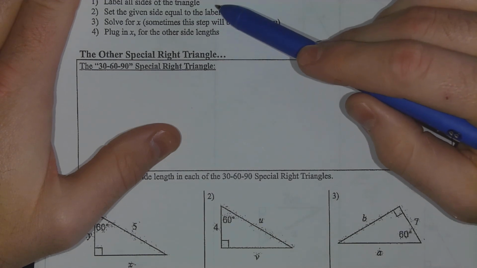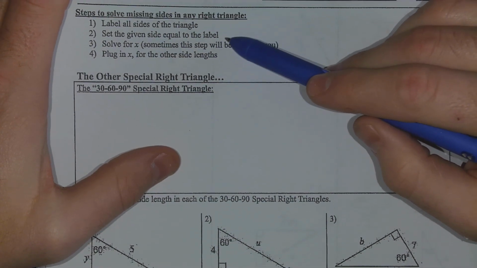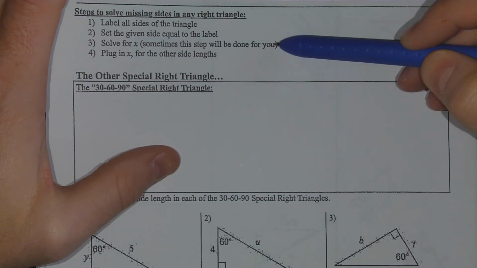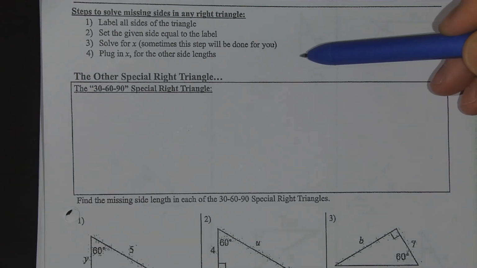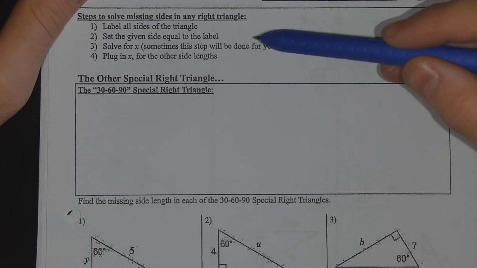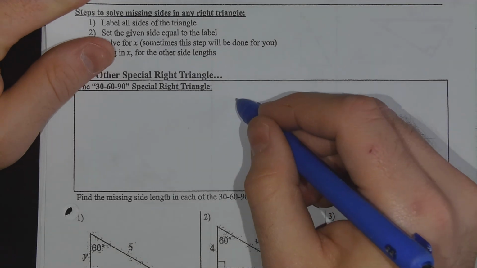We're going to label all sides of the triangle. We're going to set the given side equal to the label. Solve for x. Again, sometimes this is already done for you. And then plug in x for the other side lengths. To start, here's your diagram.